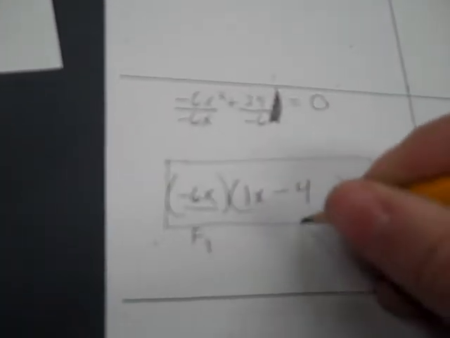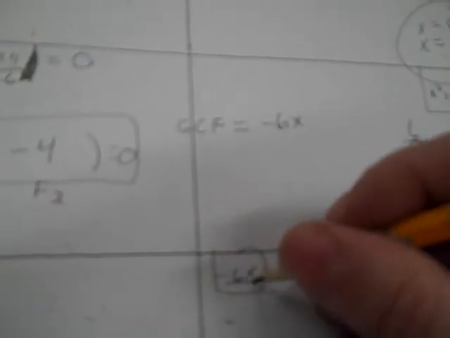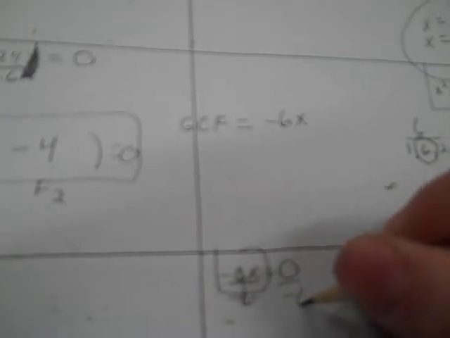Okay, now you parenthesize that. Now you have your F1 and your F2, and now you can solve it. Okay, so F1, negative 6 times x can equal 0. F2, 1x minus 4 can equal 0. So I divide by negative 6. That's 0. I add 4 to both sides. So I have 1 times x equals 4. Well, then it's 4.